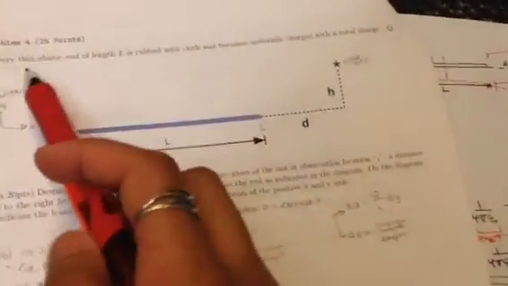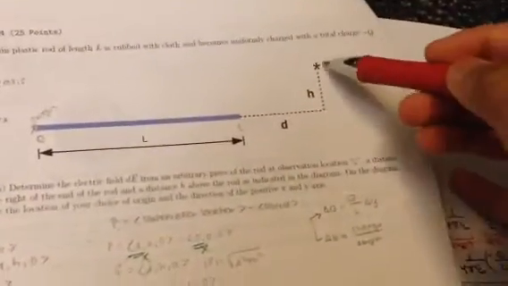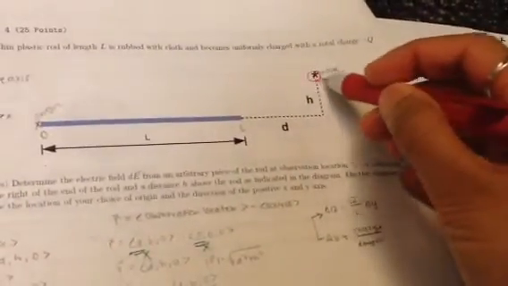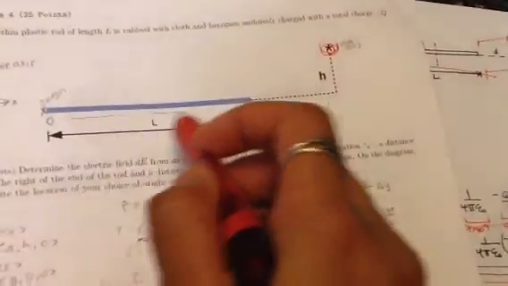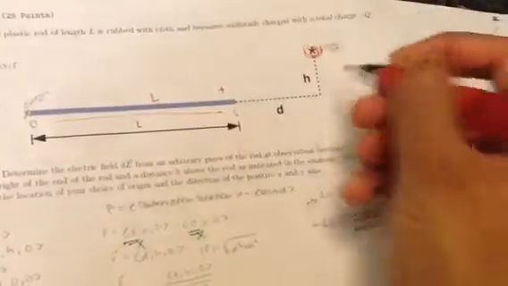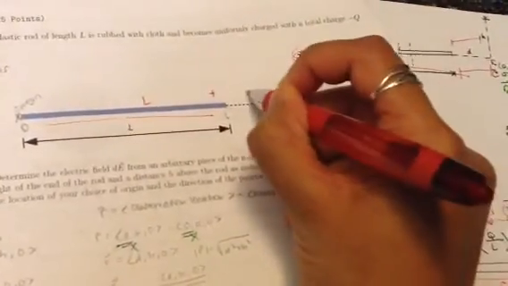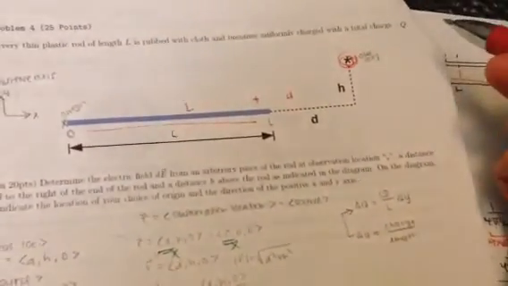The reason why we're only doing it for that is because of what the question had asked earlier, and also taking into consideration the location of the observation location. So the charge is obviously spread over the entire length of L, that's why we have L, but then you have to also take into consideration this distance plus D, which is the distance away that the observation location is.